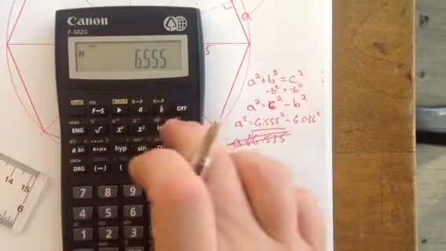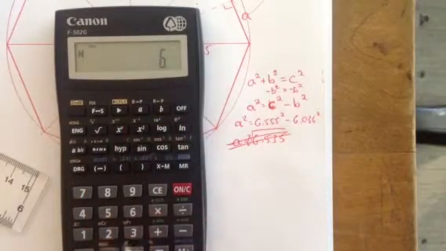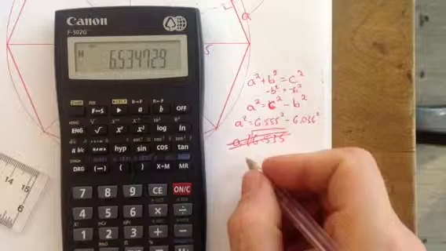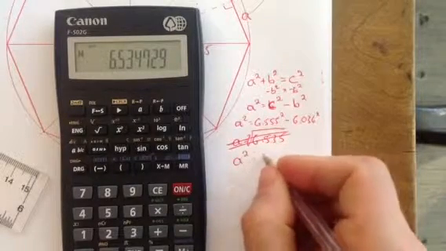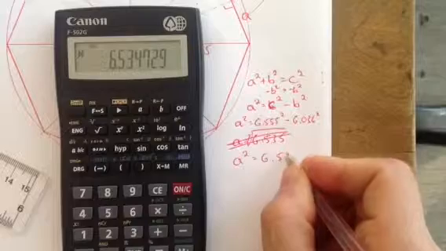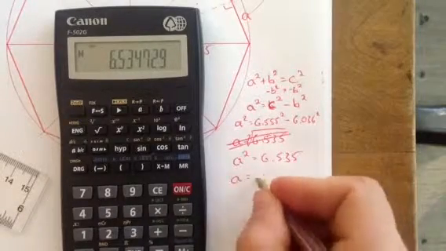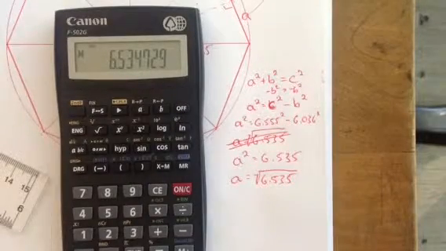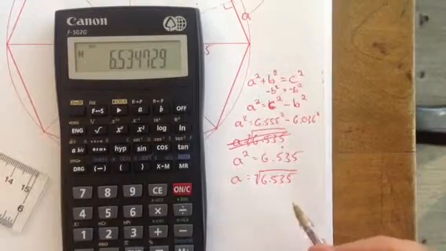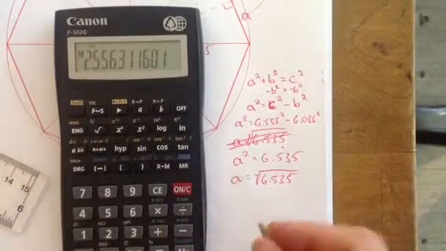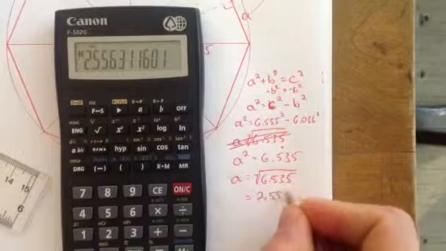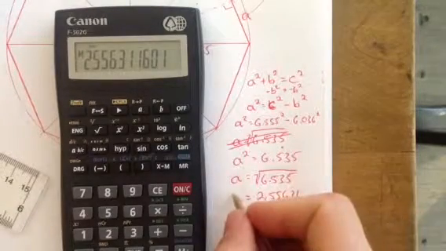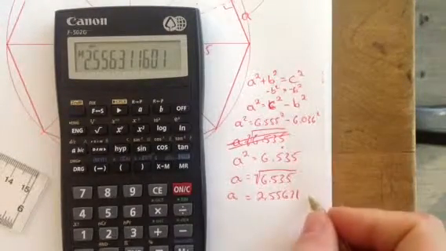6.555 squared, take away 6.036 squared is equal to, okay, so we get A squared is equal to 6.535, let's say. So A is equal to the square root of 6.535. Okay, which is what I had up there. So square root time, and that gives us 2.5563. Just for fun. Okay, so A is going to be that in centimeters.